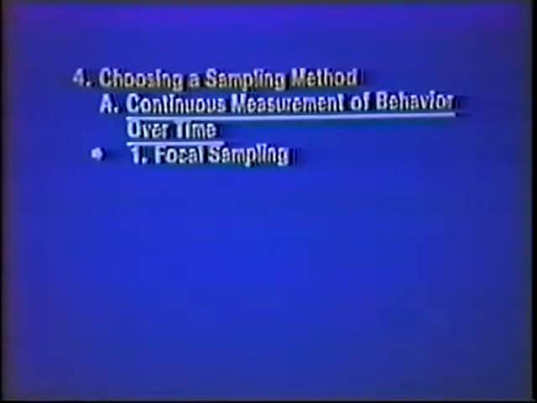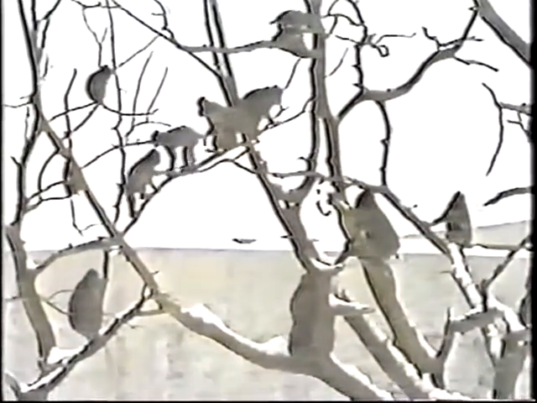The first quantitative method of data collection we will discuss in this program measures behavior continuously over time and is called focal sampling. In this method, you focus your attention on a single individual or subgroup and continuously record all occurrences of the behaviors listed in your ethogram. You might decide to watch each animal in turn for 10 minutes per individual, continuously recording all changes in behavior for your focal animal.